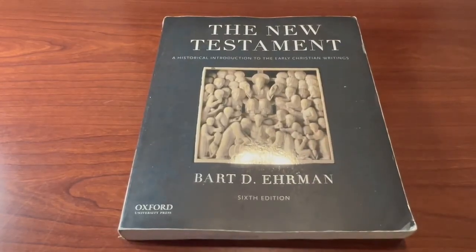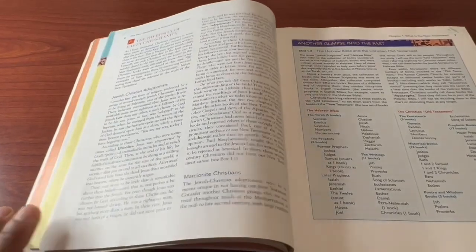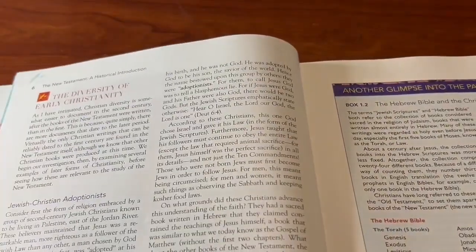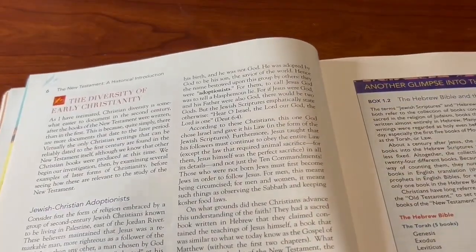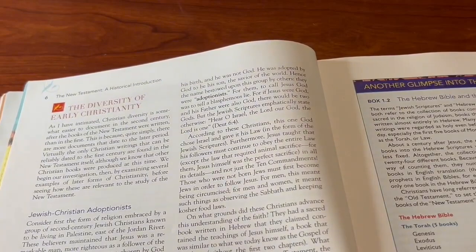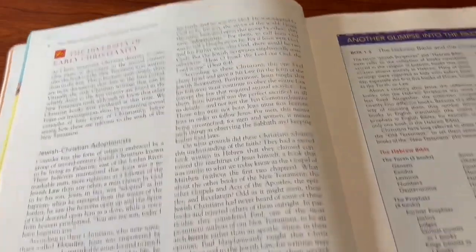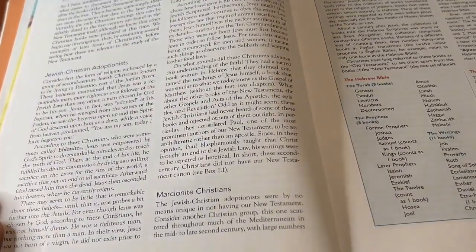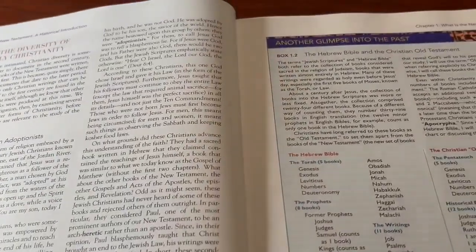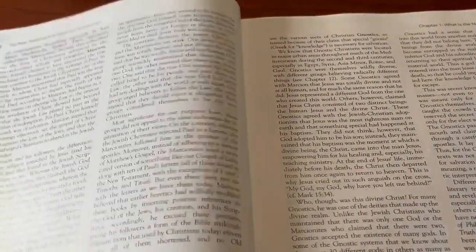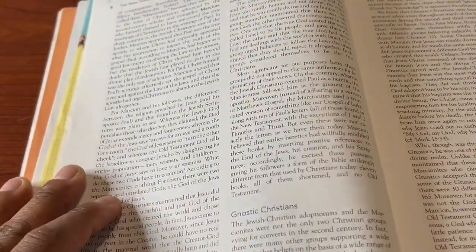It tells you about the early Christians. It tells you about the different Christian sects. Here it is right there. The diversity of early Christianity. So you had Jewish Christian adoptionists. What else you had? You had the Marcionite Christians. What else? You had the Gnostic Christians.